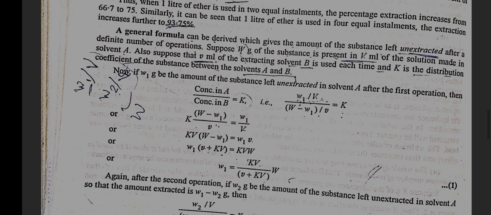Suppose W gram of the substance is present in V ml of the solution made in solvent A. Also suppose that v ml of the extracting solvent B is used each time and K is the distribution coefficient of the substance between the solvent A and B. Now if W1 gram be the amount of the substance left unextracted in solvent A after the first operation, then concentration in A divided by concentration in B is equal to K. That is, W1 is equal to KV divided by (V plus Kv) into W.